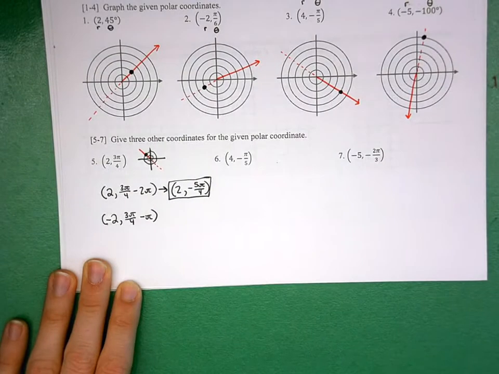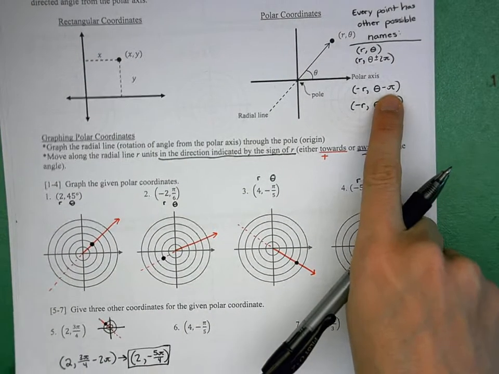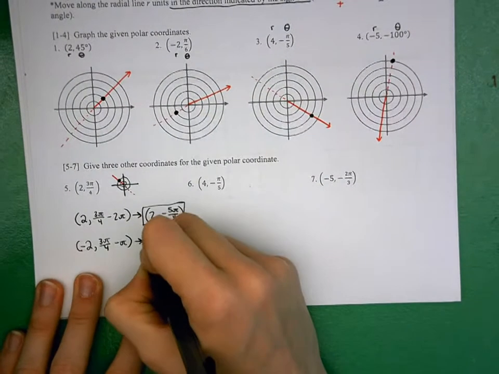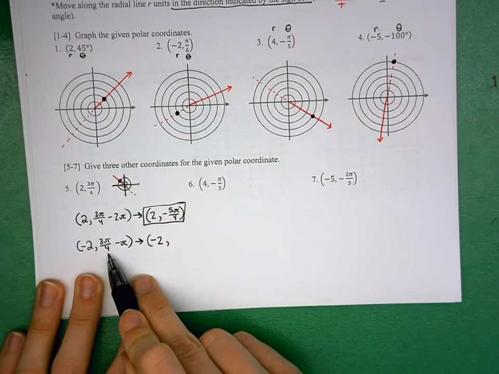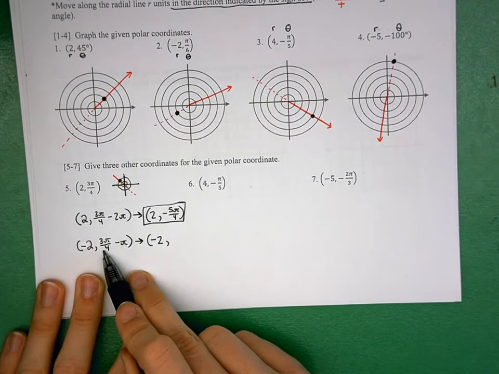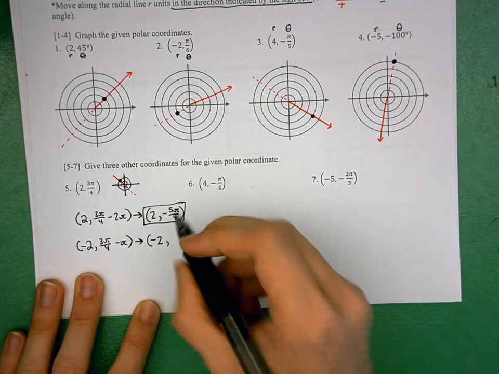So we're multiplying our r by a negative and subtracting pi. Well, what would that give me? Multiplying 2 by a negative would give me negative 2. 3 pi over 4 minus pi. Common denominator would be 3 pi over 4 minus 4 pi over 4, which would be negative pi over 4.